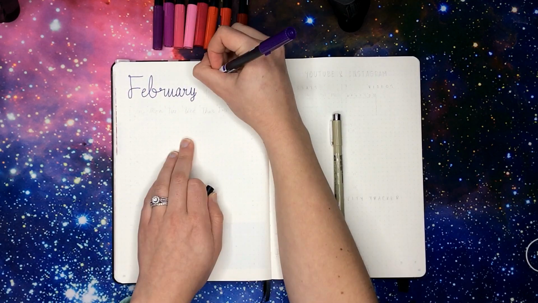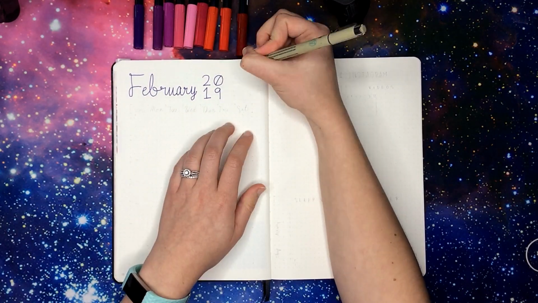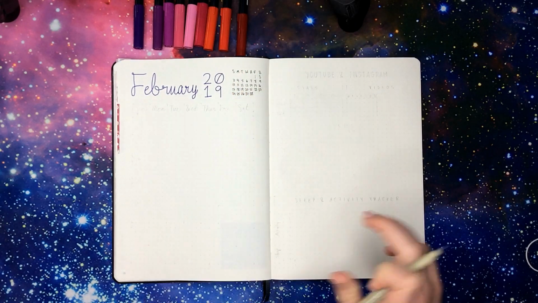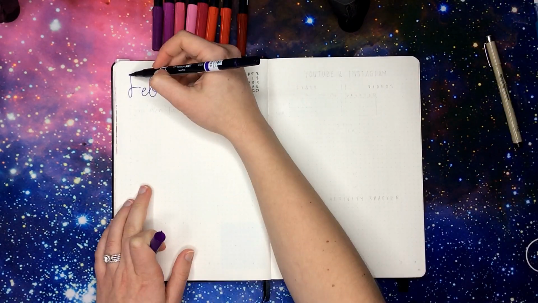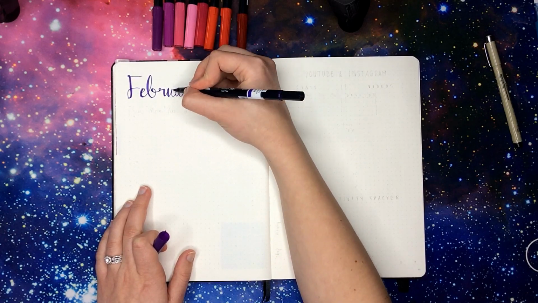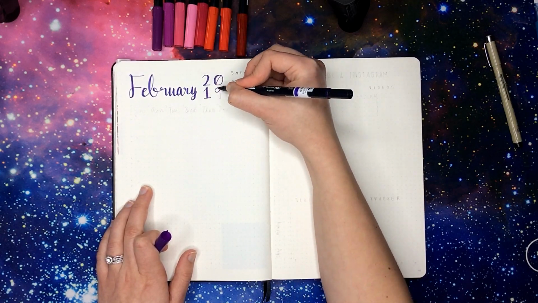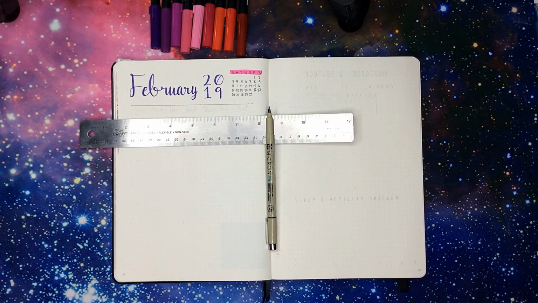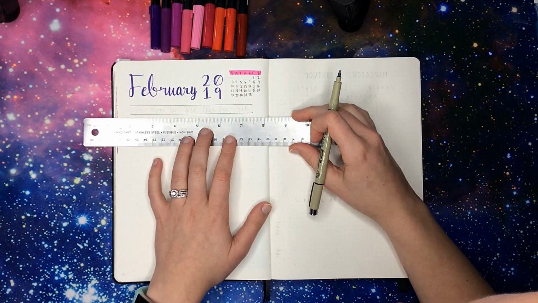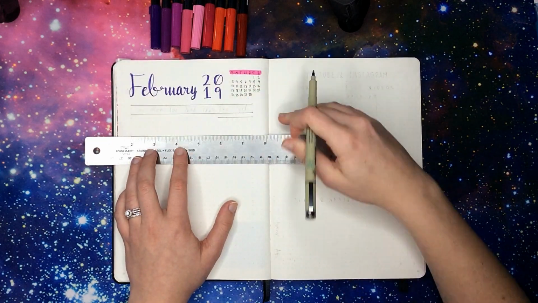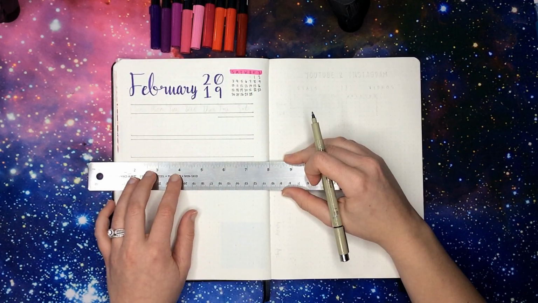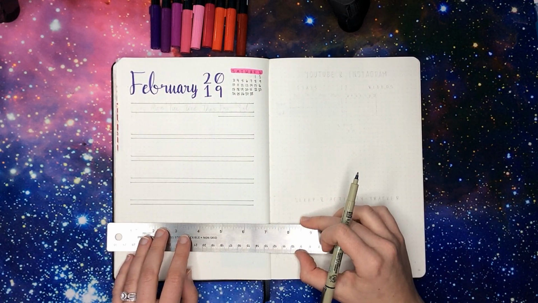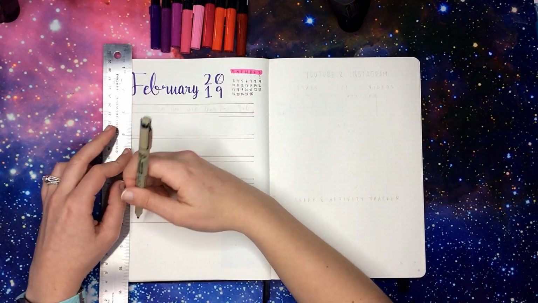Today we are setting up my February 2019 spreads in my bullet journal. While I'm setting up my first page, I thought I would talk about my theme this month, or sort of the lack thereof. For some reason, I was feeling completely uninspired as to what to do for my theme or what colors to use. Whenever I go into deciding a theme, sometimes a theme comes to mind automatically that I'm super excited about, and I decide the colors from there, and sometimes I have a set of colors that I definitely want to use, and then I figure out the theme after.